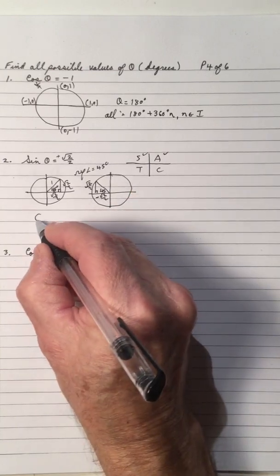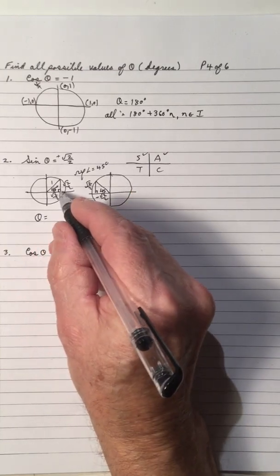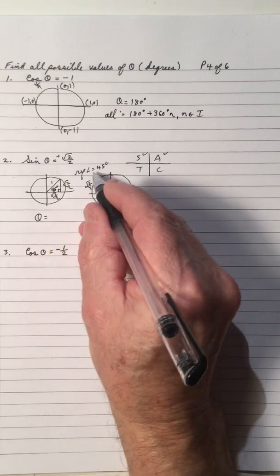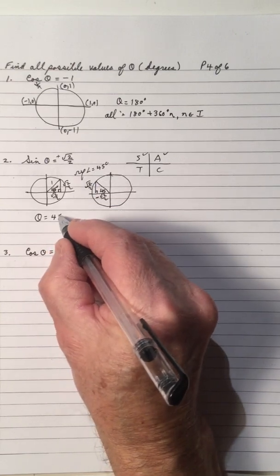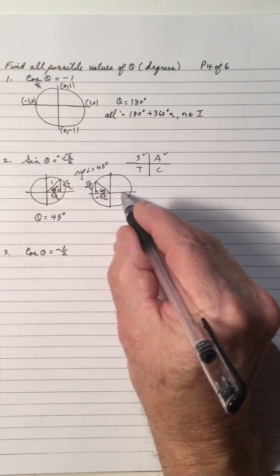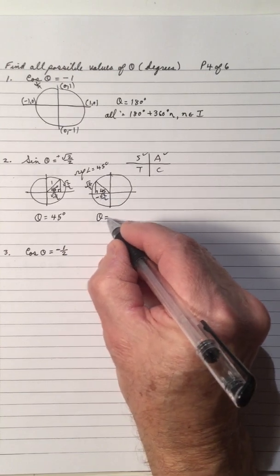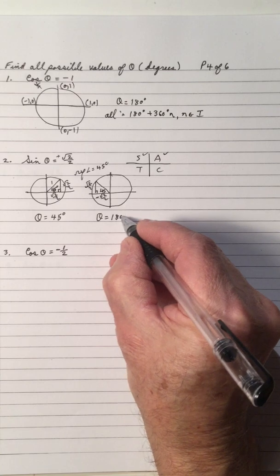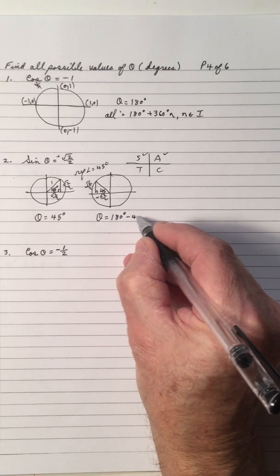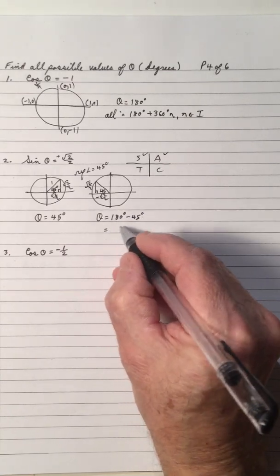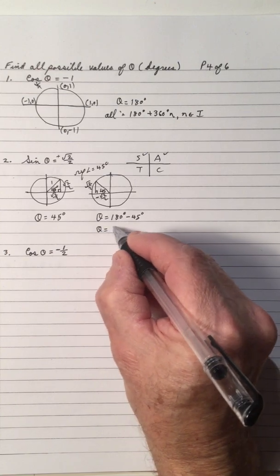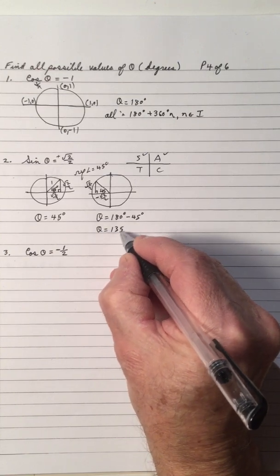So that means that in the first quadrant, the reference angle is the theta. So we have a 45-degree angle. And in quadrant 2, the reference angle is 45, but theta is 180 minus the reference angle. So theta is 135.